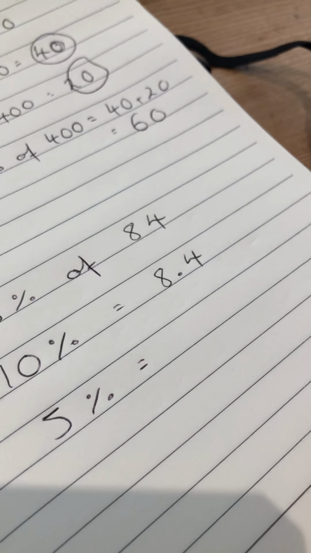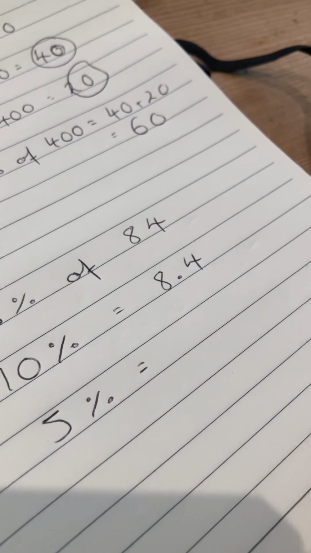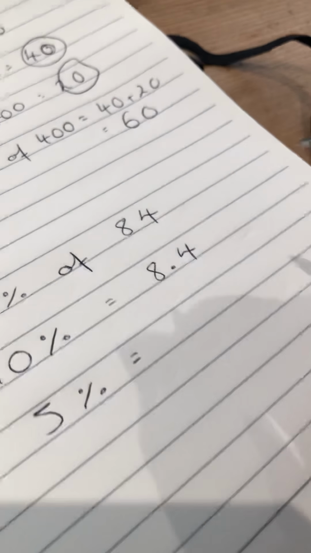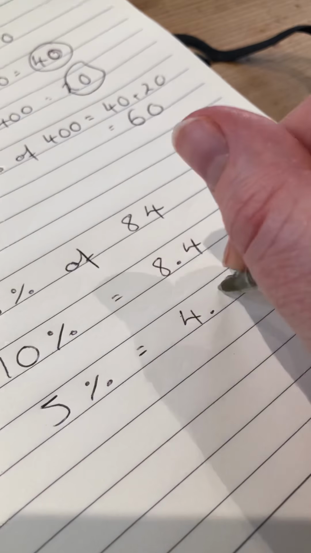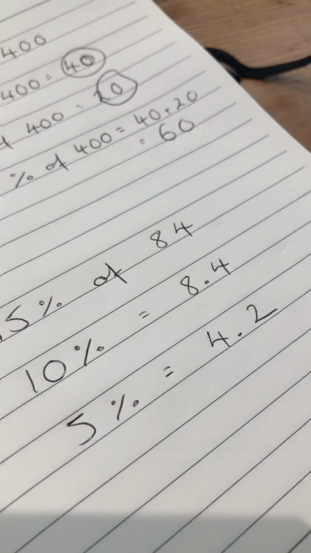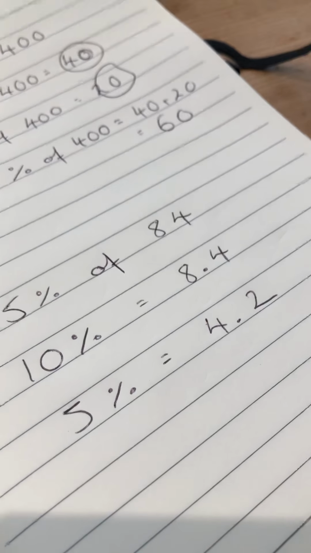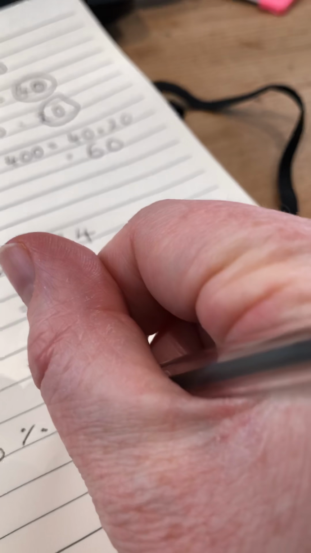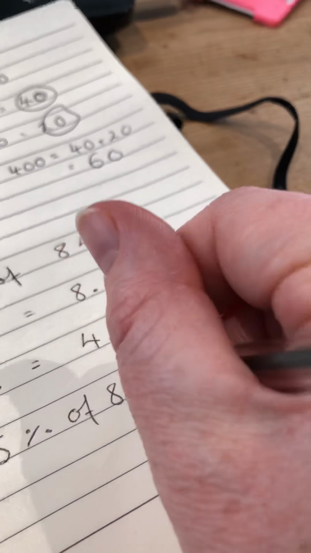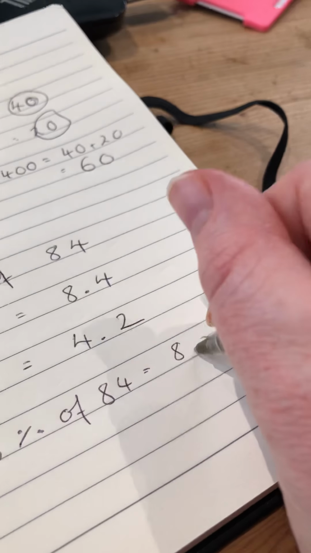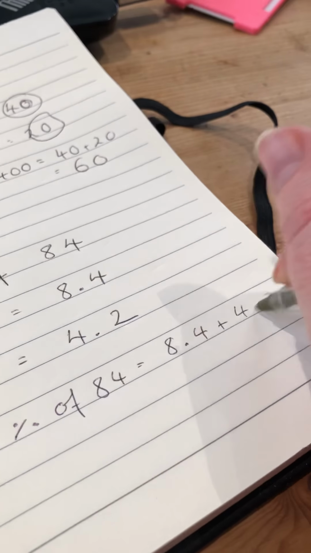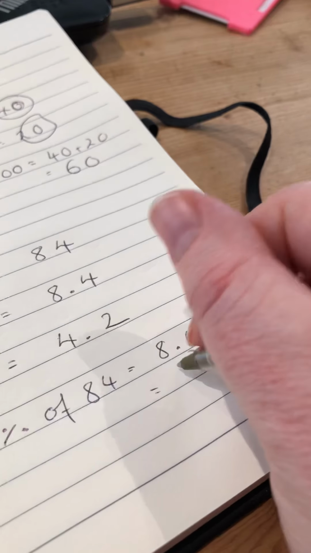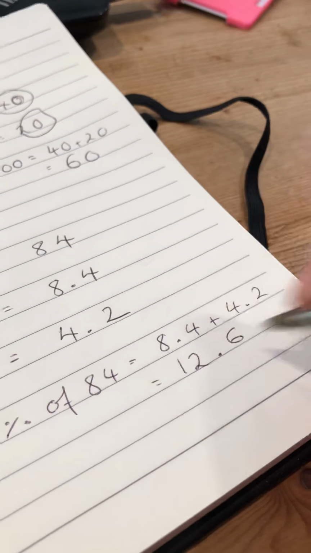Half of 8.4, half of 8, half of 0.4, put them back together. Okay, so I know the answer to 10% and I know the answer to 5%. I wanted to find 15%, so I've just put them back together. It's going to be 8.4 plus 4.2, which is going to give me 12.6.